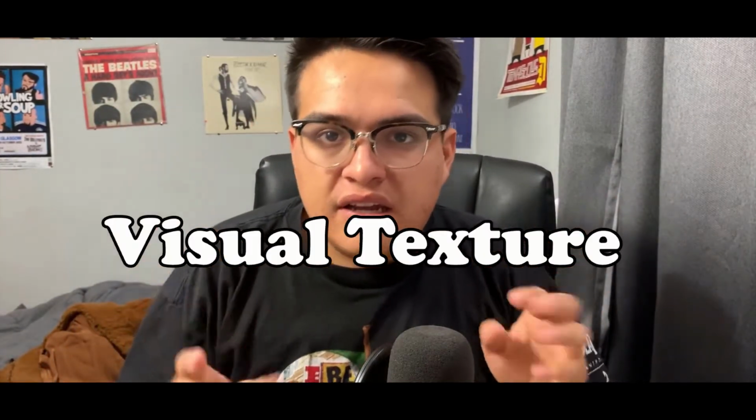The other kind of texture that we really need to know about is what's called visual texture. Now, unlike tactile texture where you can actually physically feel the texture, this is a kind of texture that looks like it should feel a certain way, but it actually only feels like paper. It looks like it has a different texture, but it doesn't. So let's take this picture for example. Looking at this picture right here, how would you say it would feel if you touched it?